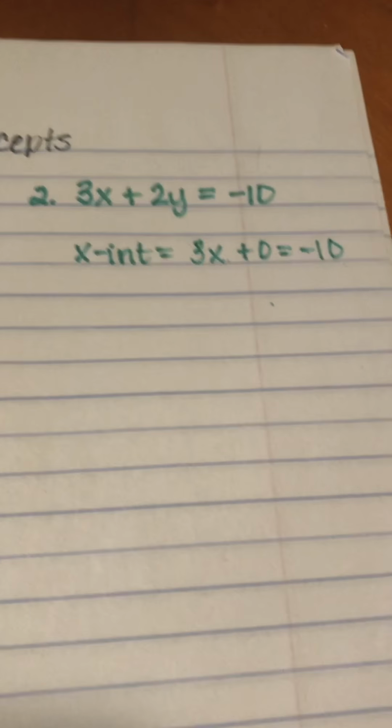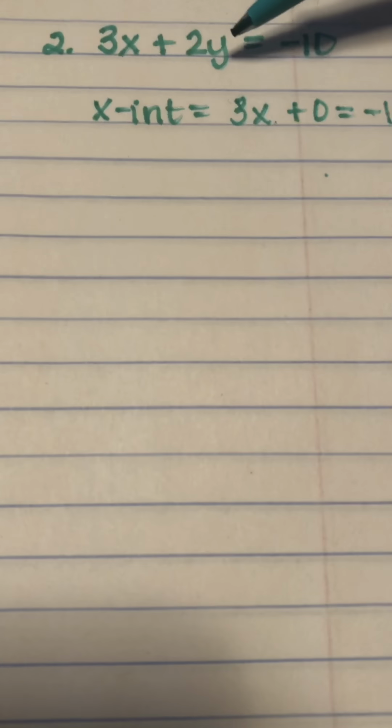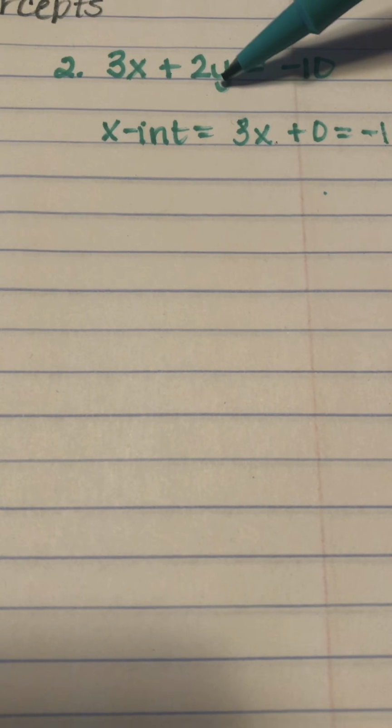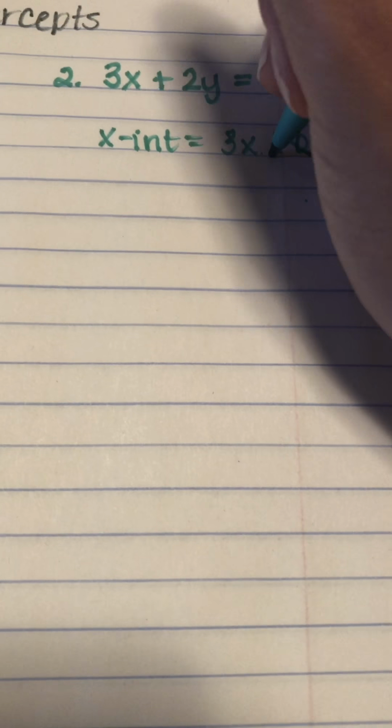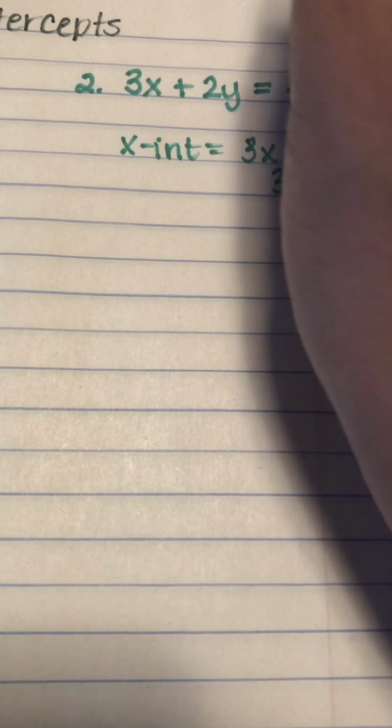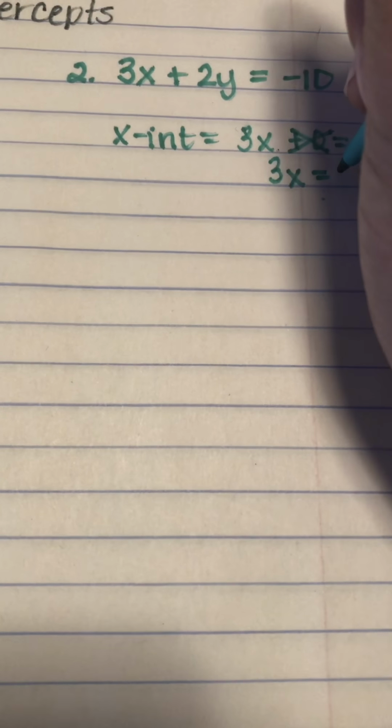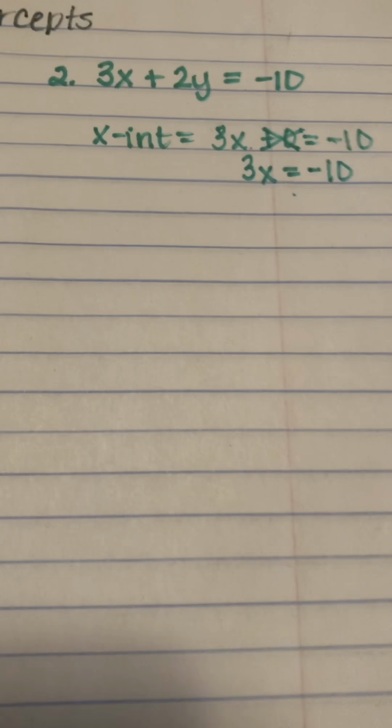So I have 3x plus 0. Okay, so again, I plugged in 0 here. 0 times anything is just 0. So do I really need that 0? No, not really. So my actual equation is just 3x equals negative 10.